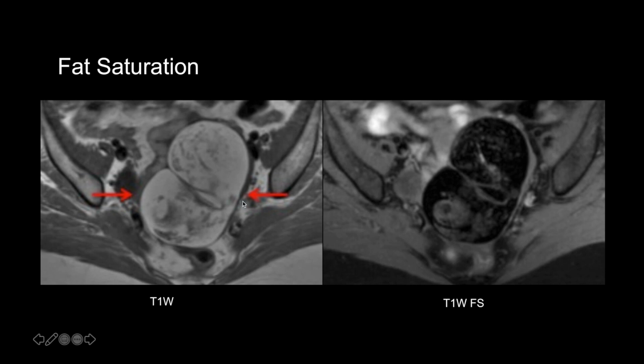On the left here we have a T1 weighted image, again, bright subcutaneous fat, and here we have a T1 weighted fat sat image with dark subcutaneous fat. We also happen to have a large left adnexal mass in this young female patient, and it has a lot of T1 hyperintensity in it.